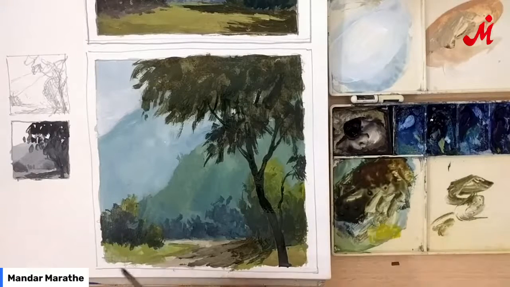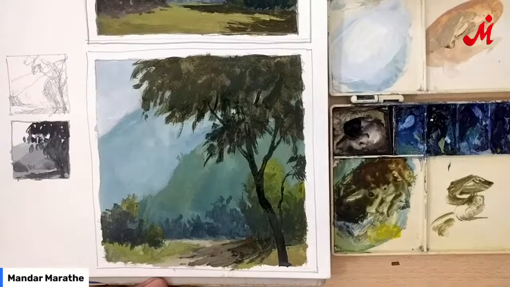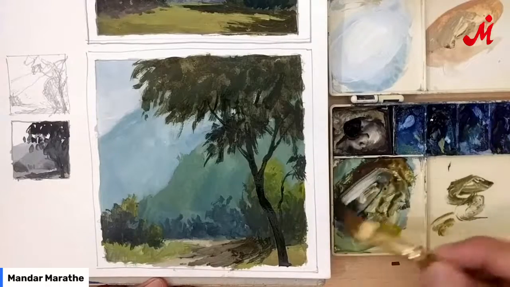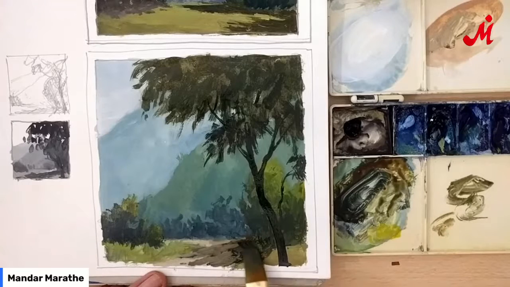I'm just adding some texture on this grass just to make sure this is dry before I add details to it or paint it again. Let me paint it with a larger brush. Yeah, this would be okay.